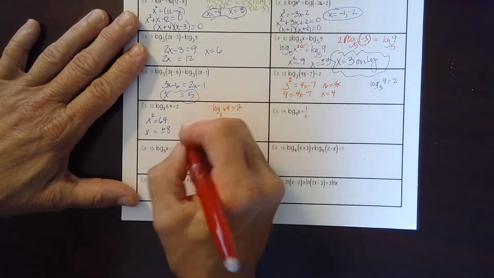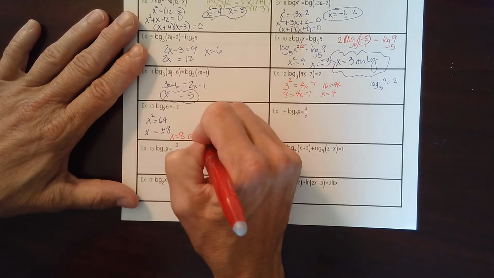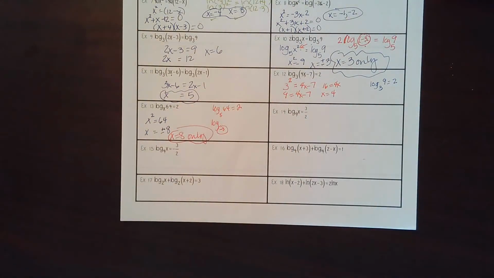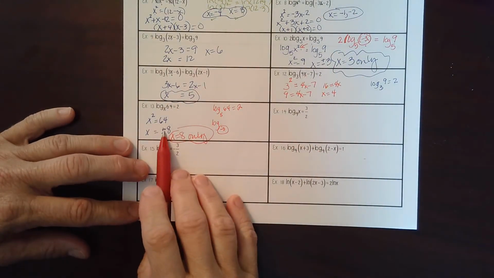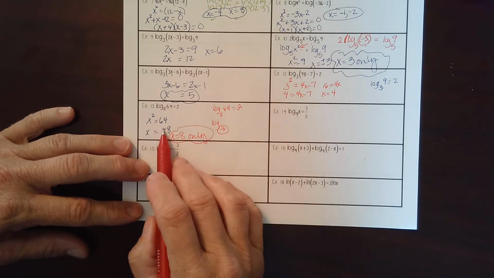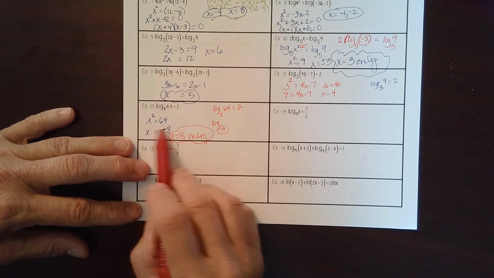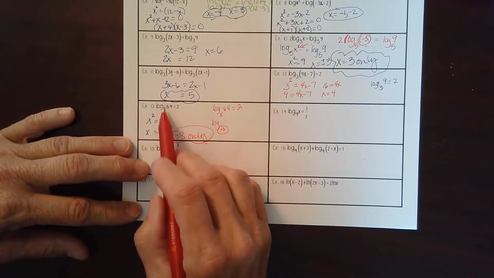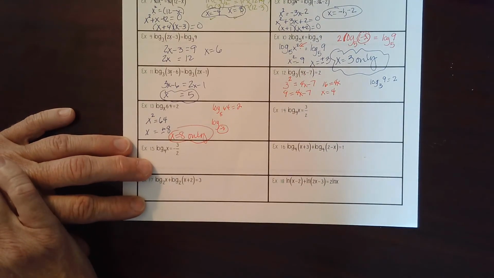So the only solution is x equals 8. Okay, so that's the purpose for checking your answers, because the solutions you get for the quadratic may not both end up being a solution for the original logarithmic equation.